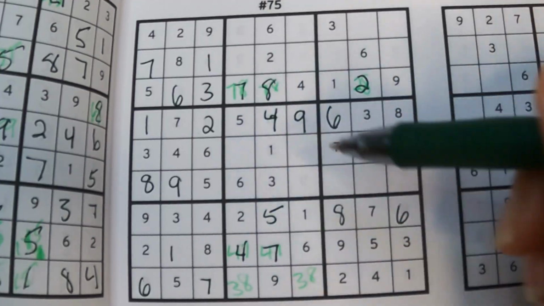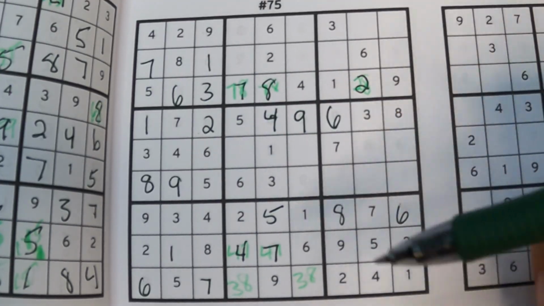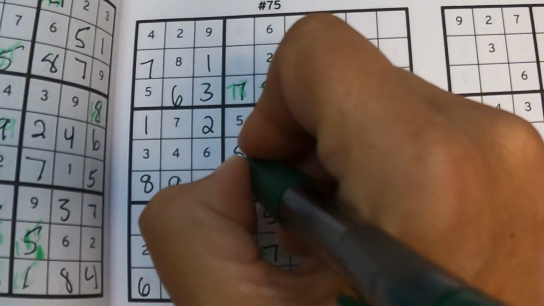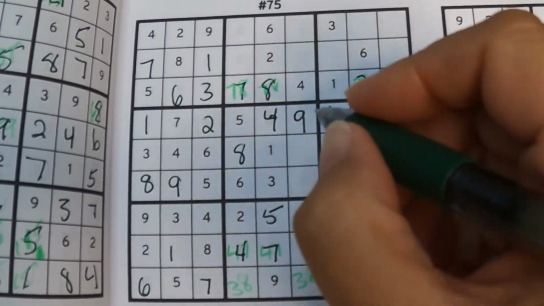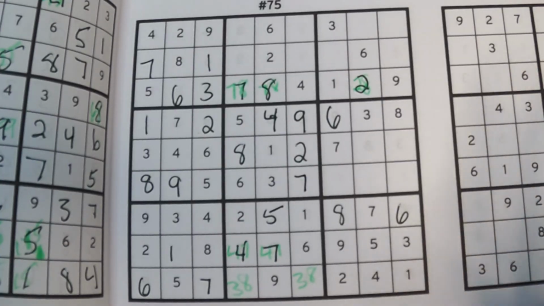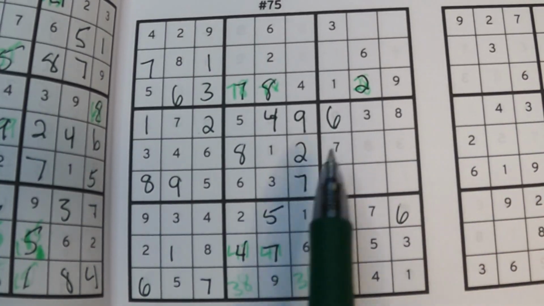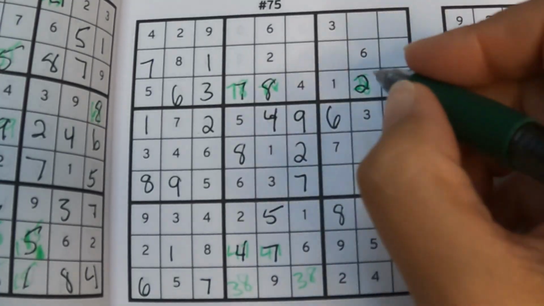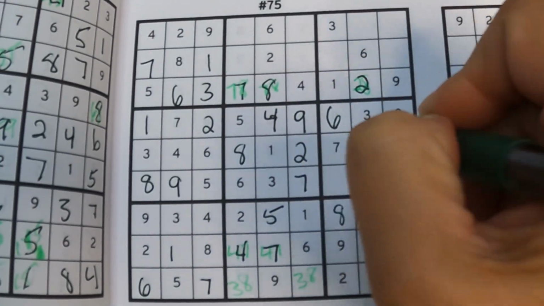For this box now, we're missing 2, 7, and 8. We've got 2 and 7 here, so this is our 8. 7 here, so 2, 7. For this row now, we're missing 5 and 9. We've got a 5 here, so 9, 5.